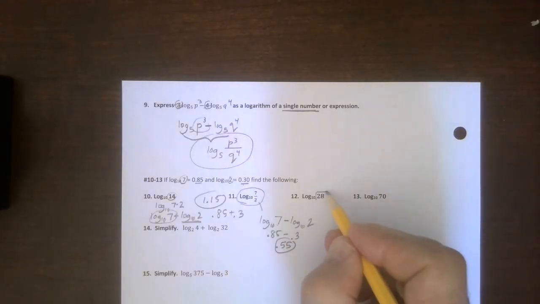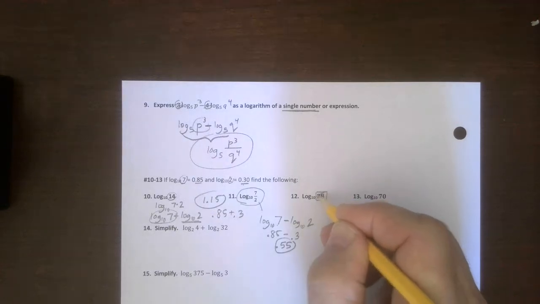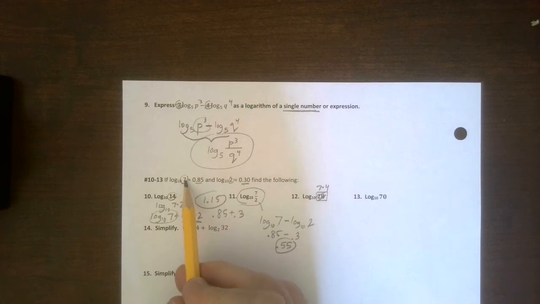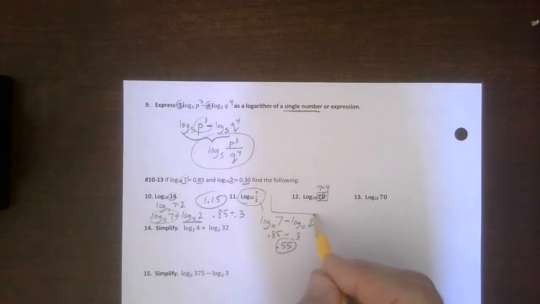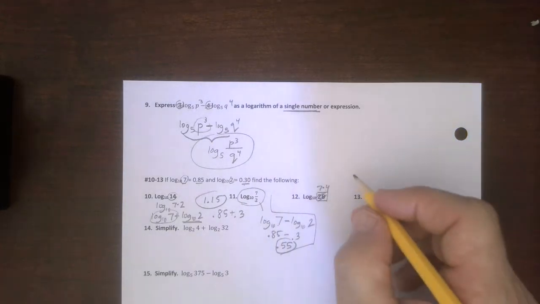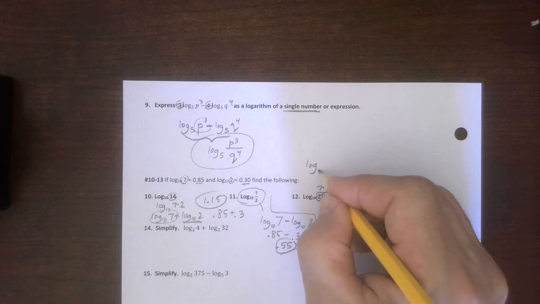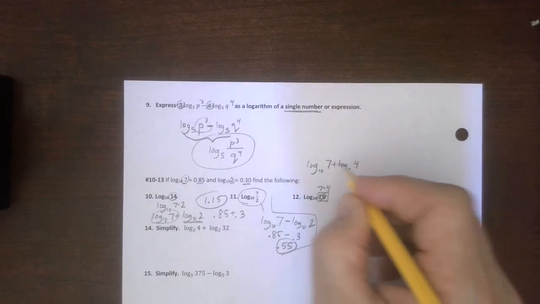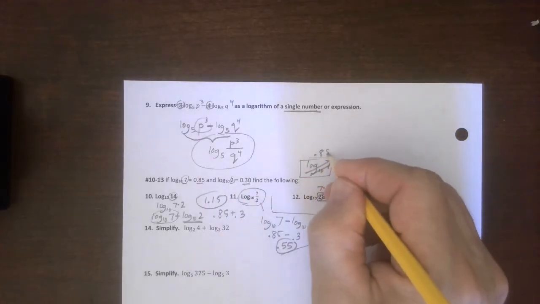This one's going to require that we're a little bit more creative. 28, we're going to start out by writing that as 7 times 4. See, we want 7s and we want 2s. We're going to take this first step and we're going to write it as 2 logs. I'm going to use this space up here. So log base 10 7 plus log base 10 4. We know what this is, so we're going to substitute it right now. It's 0.85.